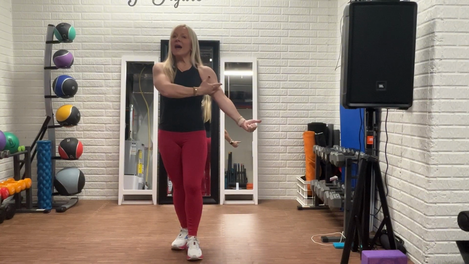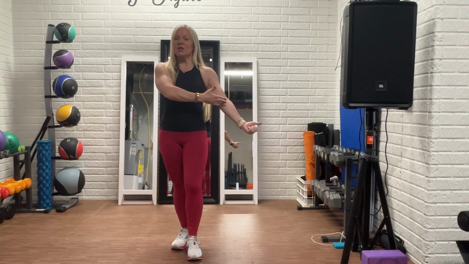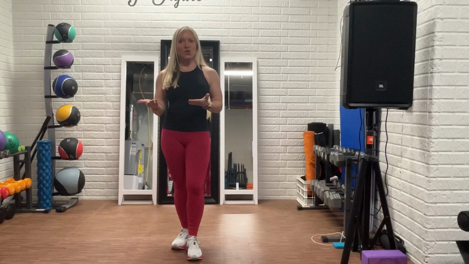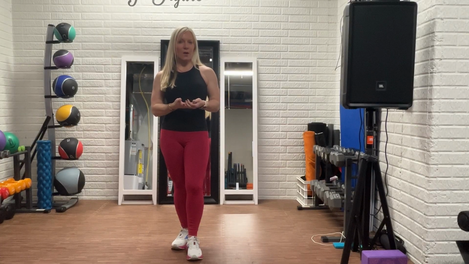But then whenever I lengthen into that bicep, that is that eccentric contraction. So a shortening phase is concentric, a lengthening phase is eccentric, and that's where you need to focus, and that helps to really heal up whatever tendon you're having an issue with.